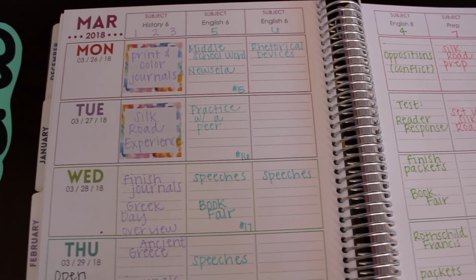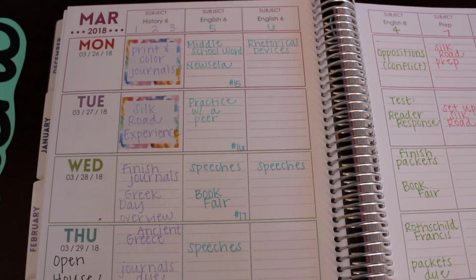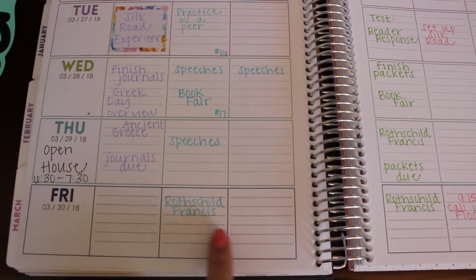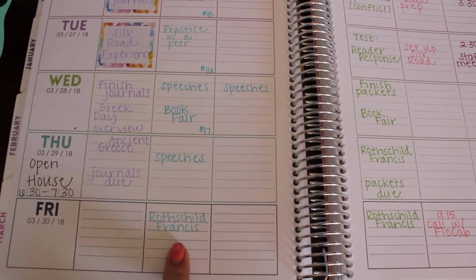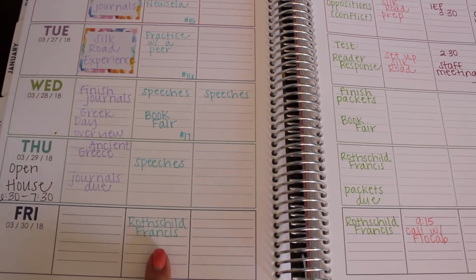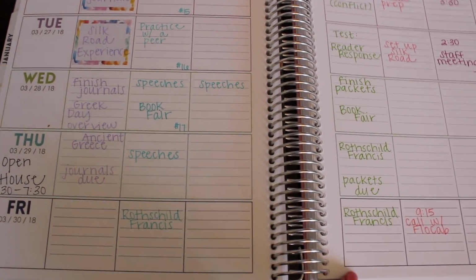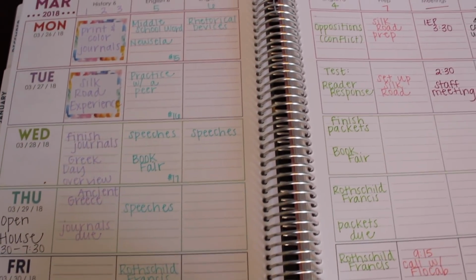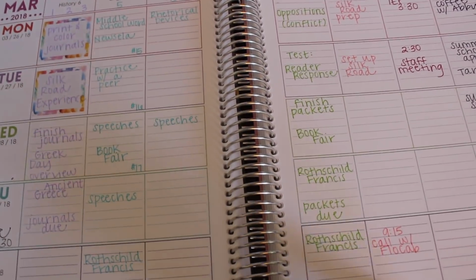The English students were still working on their speeches, and we also went to the book fair, and then when it was the anniversary of the United States Virgin Islands becoming part of the United States, I did a Rothschild Francis lesson with my English students. I have this on Teachers Pay Teachers as well. So we spent a little bit more time on Rothschild Francis.